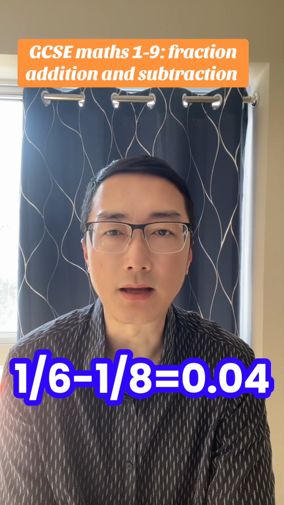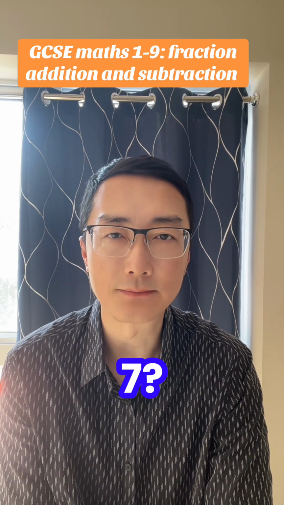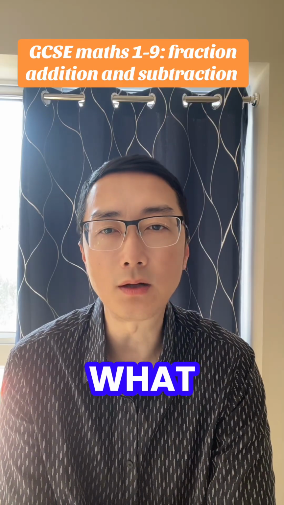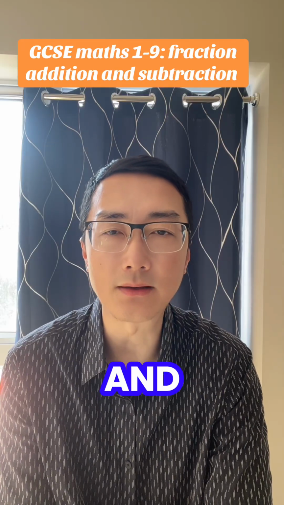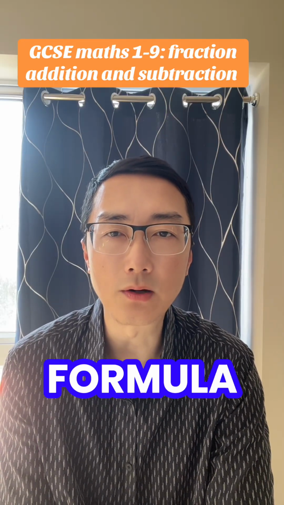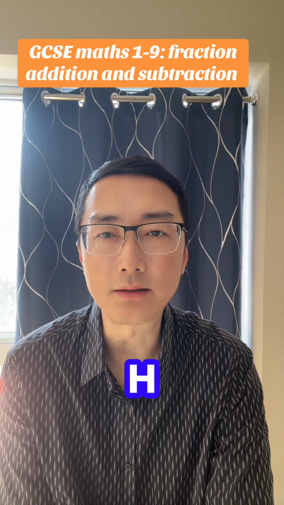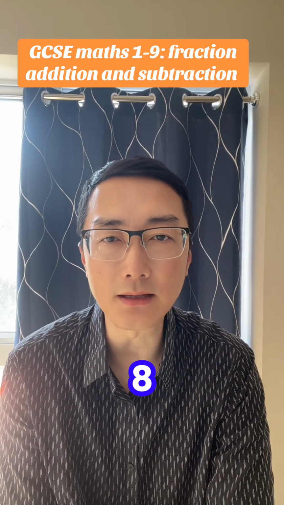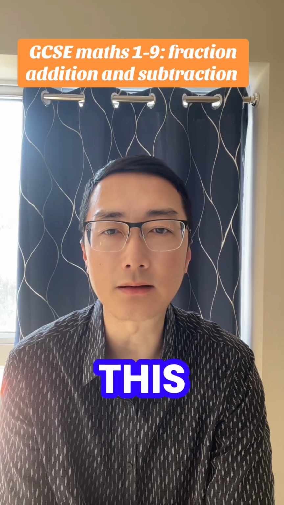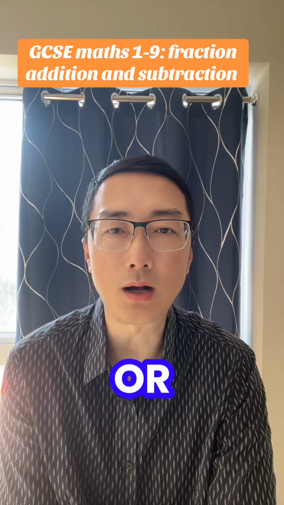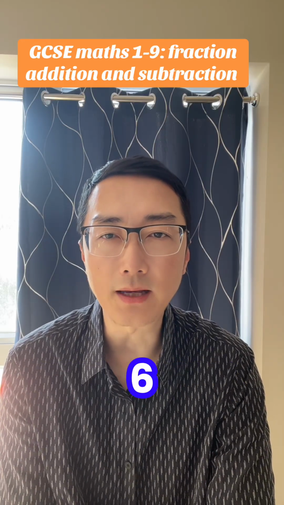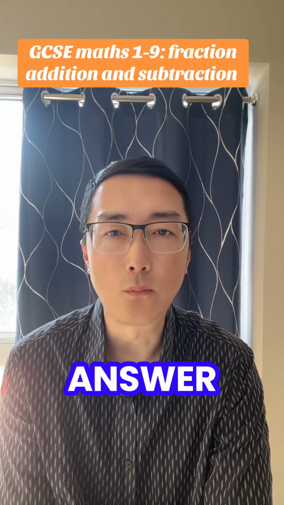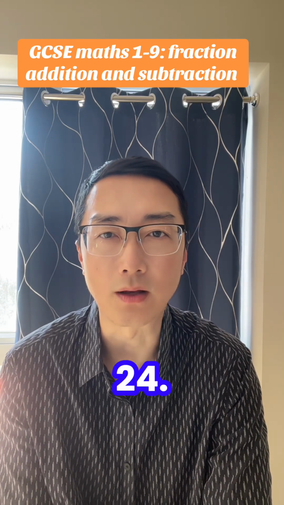1 over 6 take away 1 over 8. Now you need to find the common denominator. So what is the least common multiple between 6 and 8? Using the formula, 6 times 8 over the HCF of 6 and 8. The highest common factor between 6 and 8 is simply 2. You can find this answer using the factor rainbow or another method you know. Therefore, 6 times 8 divided by 2: cancel out the 2 with the 6 first. The answer will be 3 times 8 equals 24.